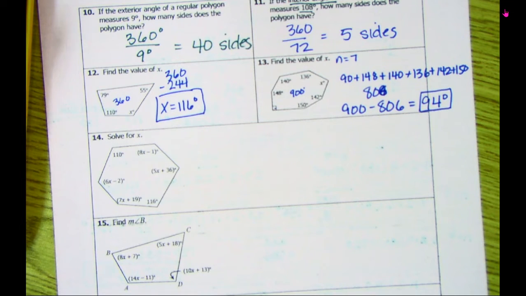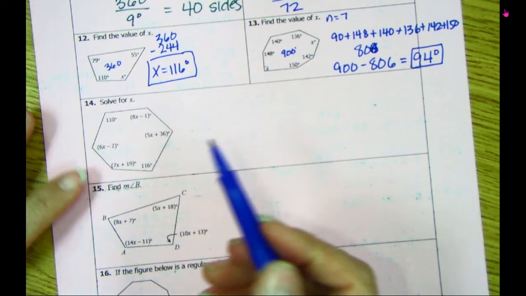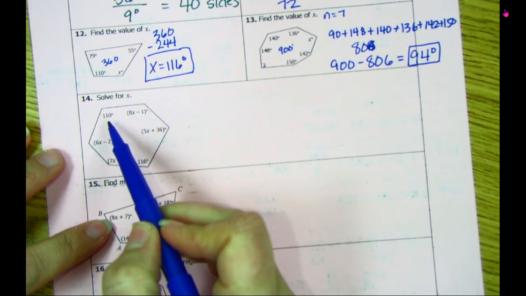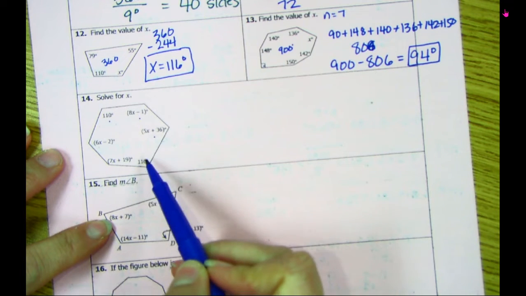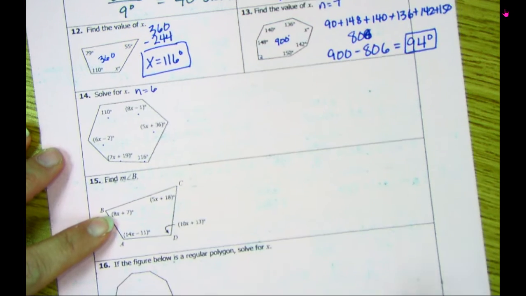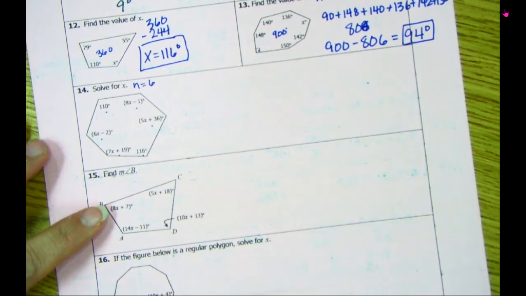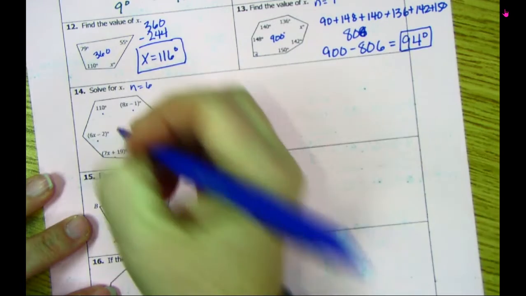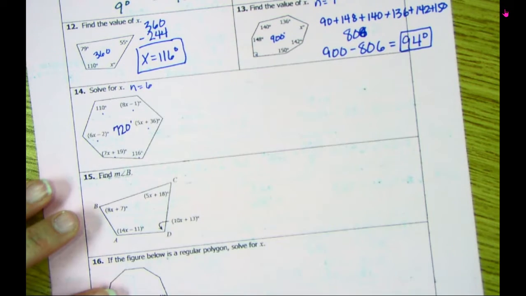All right. Now, obviously, we're going to use the same rules even when algebra is involved. The rules don't change just because I throw letters at you. It's going to be the same. Again, I'm going to count the angles here because it's easier for me than counting the sides. So I've got 1, 2, 3, 4, 5, 6. So n is 6. As long as n is 6, that means there's 720 degrees. So all of this has to add up to 720.